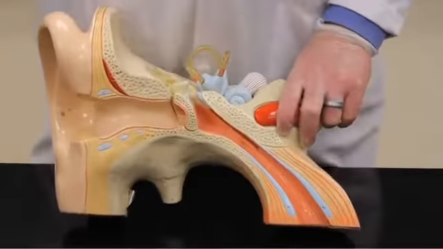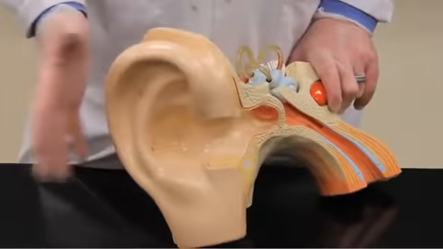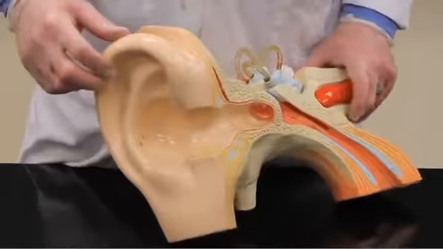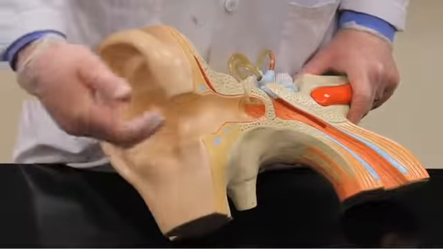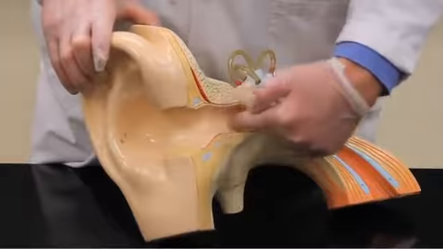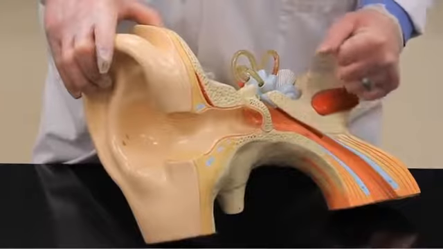So as the overall pathway of sound would be entering through the pinna and harnessed by the pinna of the ear, which is elastic cartilage connective tissue. We harness that sound and send it through the external auditory or acoustic meatus into and through the external ear till it hits the lateral portion of the tympanic membrane.